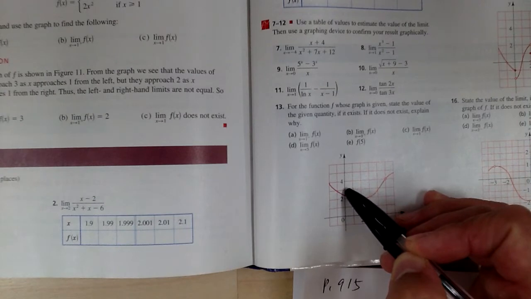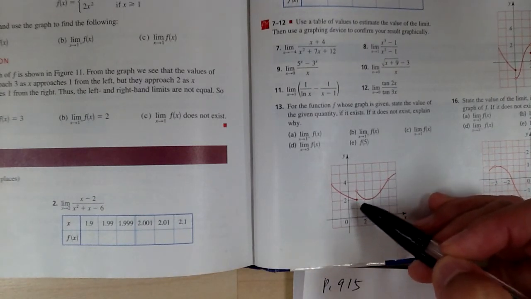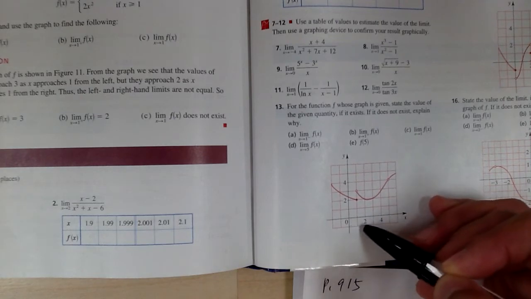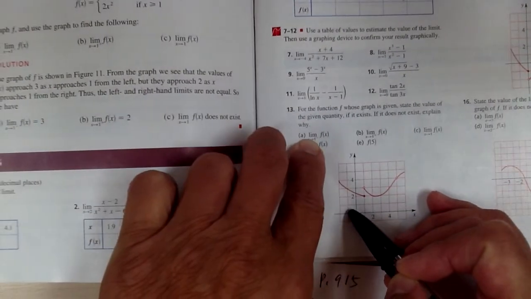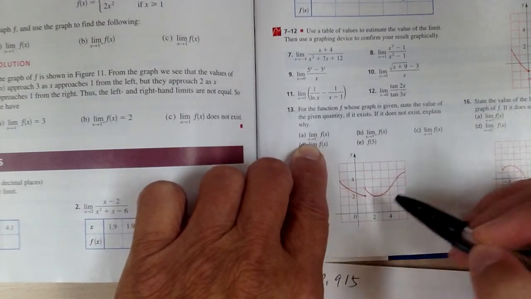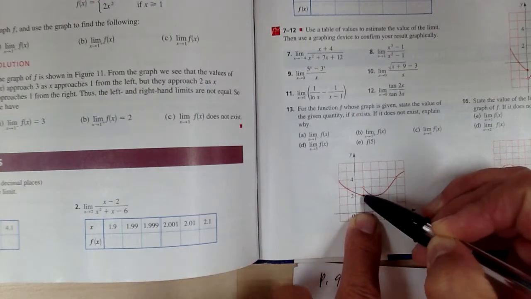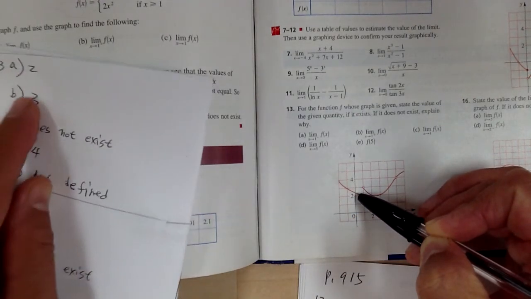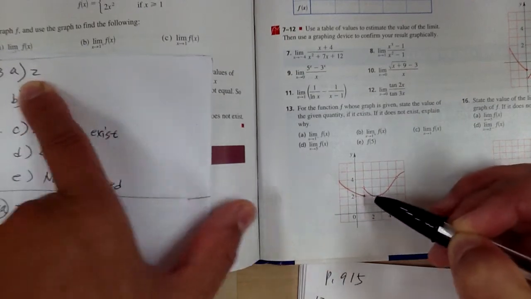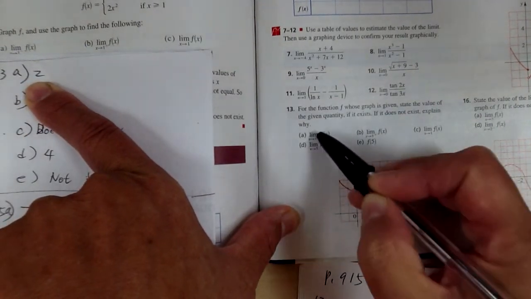Okay, so this would be equal to... so here's your approach to 1 from the negative side. So here's your 1. You approach from the negative, so the answer is equal to 2. So part A, the answer is 2, because it approaches 1 from the negative side. That's what it means.